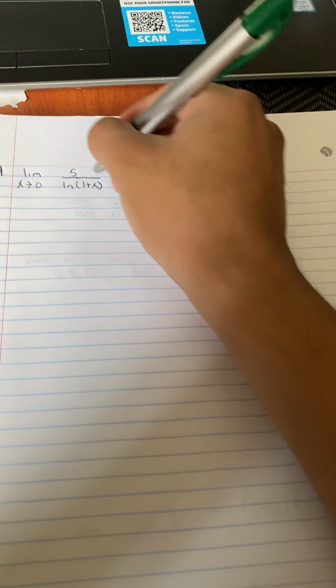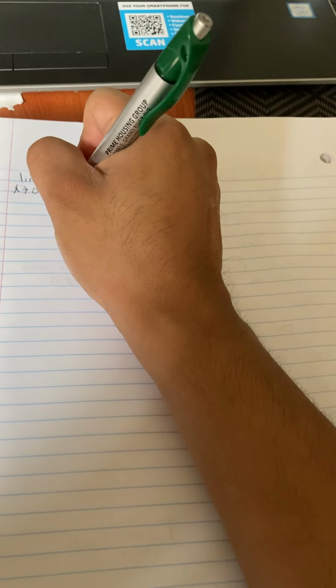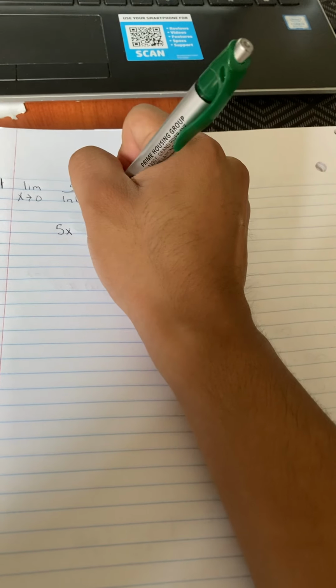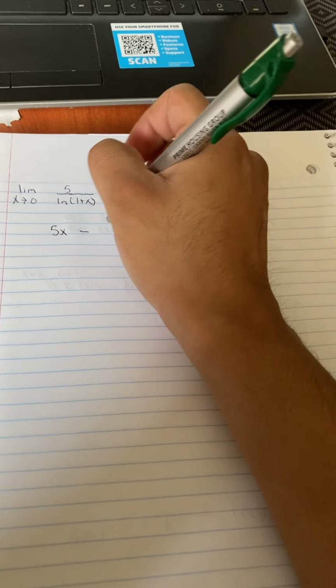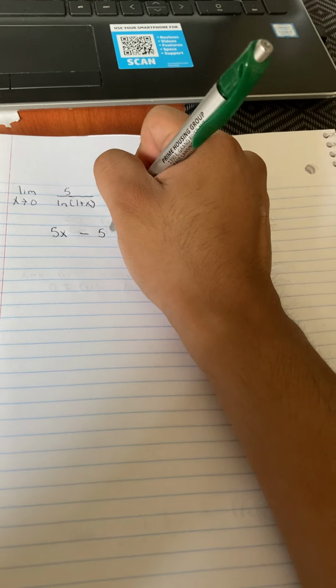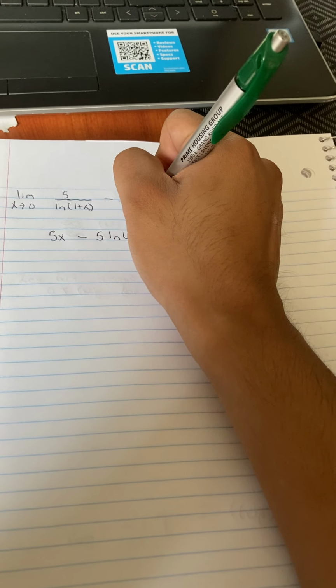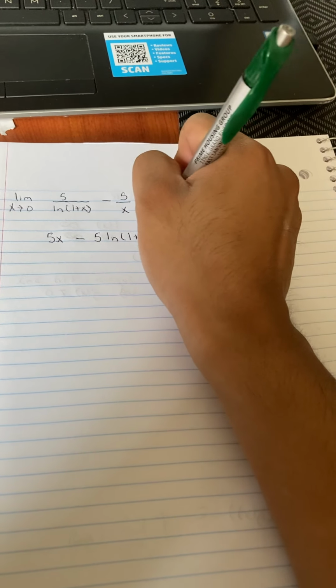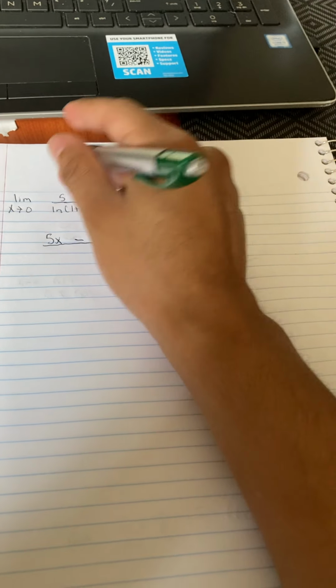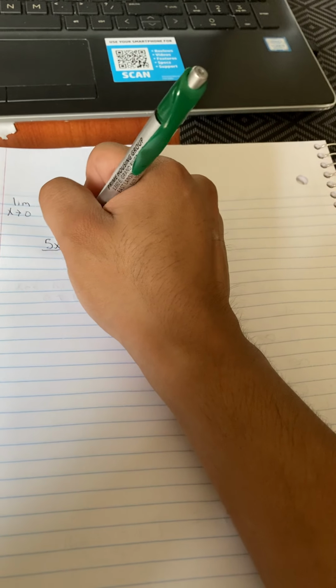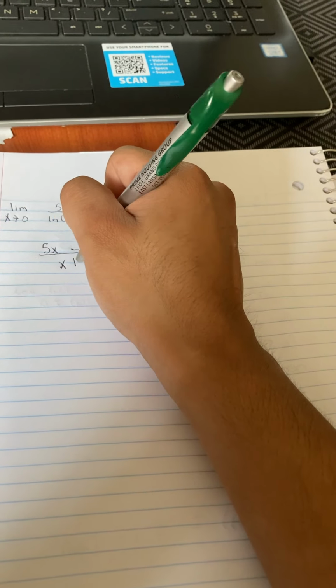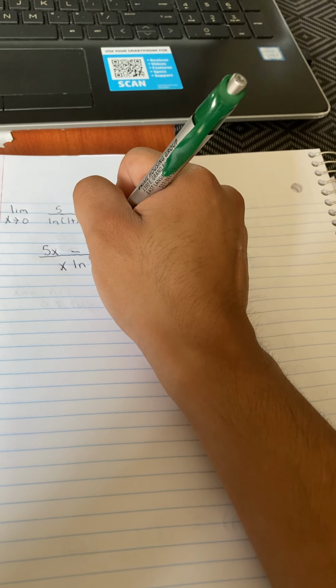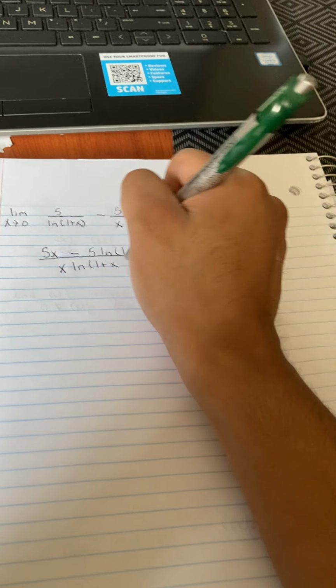So you multiply by the 5x on that side, so it'd be 5x minus, cross multiply there, 5 times ln of 1 plus x. And since we multiplied those across, this can become ln of 1 plus x.